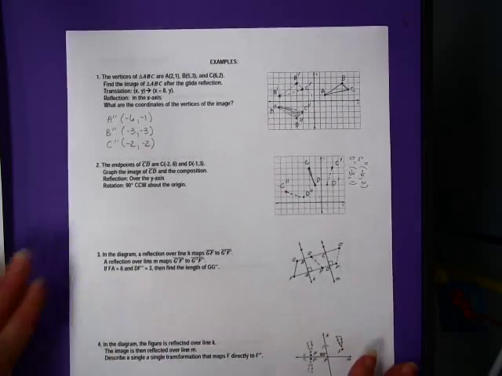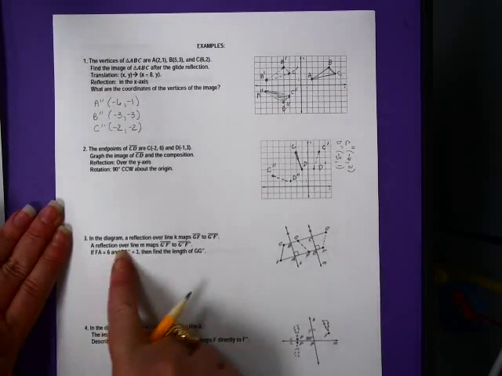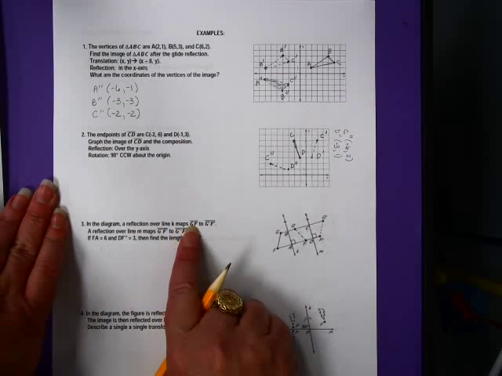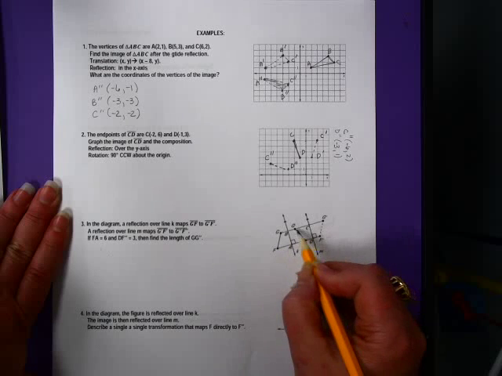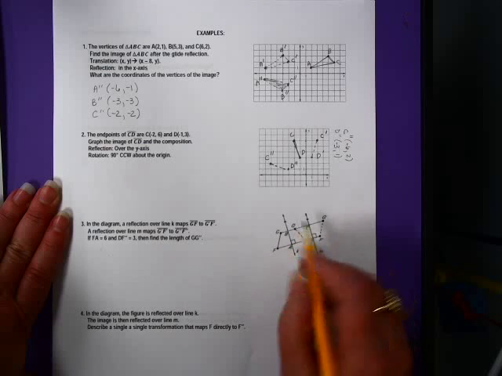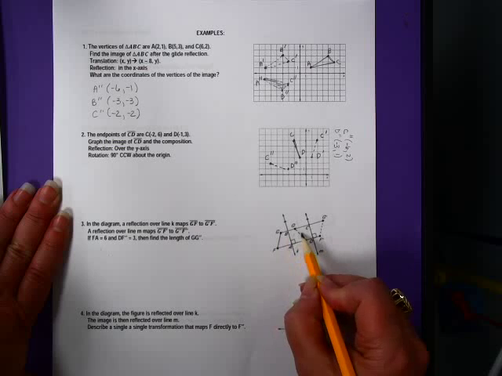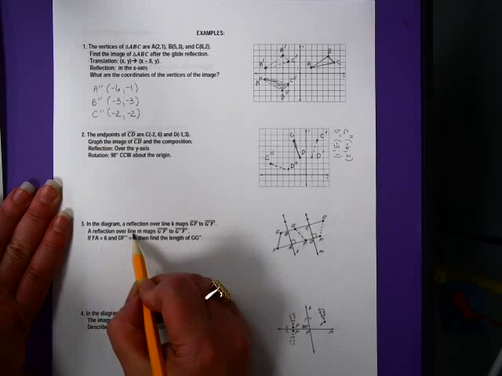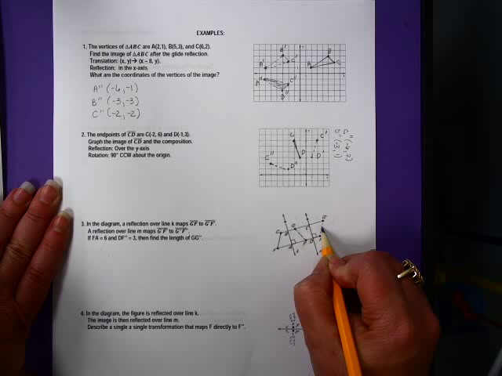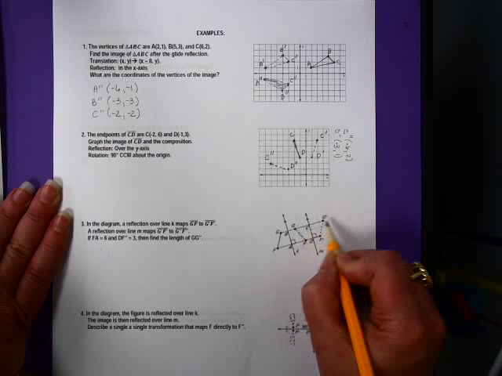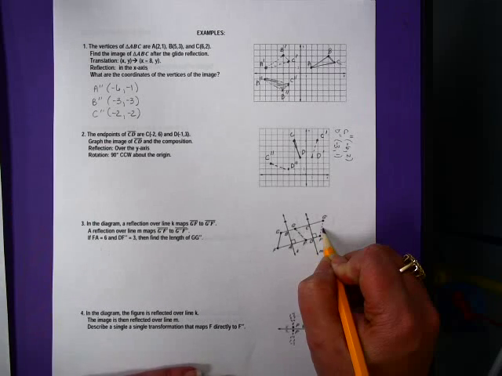All right, now number 3. Number 3 says that in the diagram, a reflection over K maps GF to G prime F prime. Okay, so there's a reflection right here. A reflection over M here takes this one and maps it to the double prime, G prime F prime to G double prime F double prime.